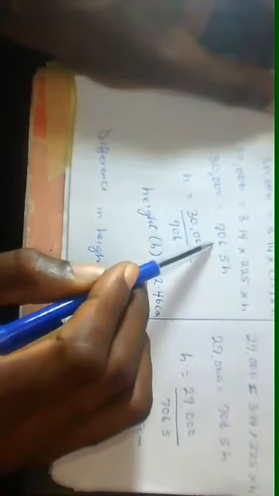3.14 times 225 will give us 706.5, then multiply by the height. So our height, when the cylindrical container is filled up, is 42.46 centimeter. Now, when 1 liter of oil is removed, remember the height of the oil in the container will reduce.